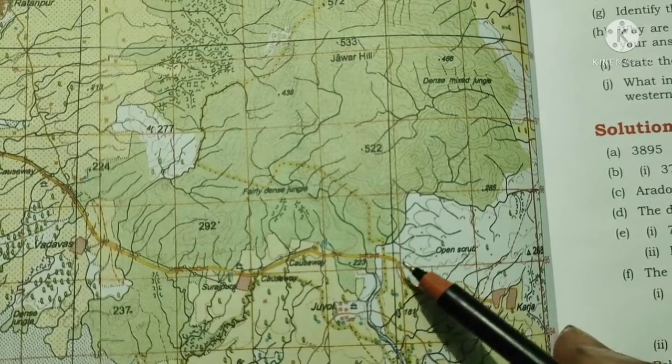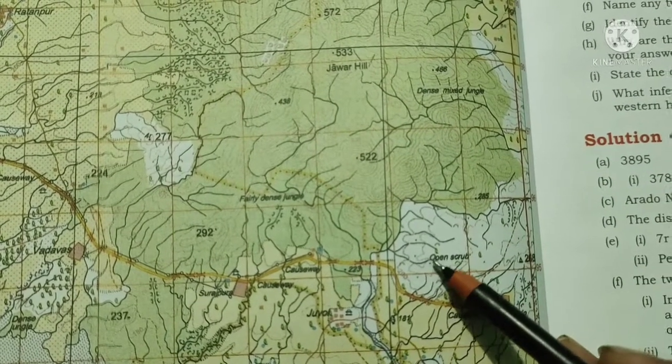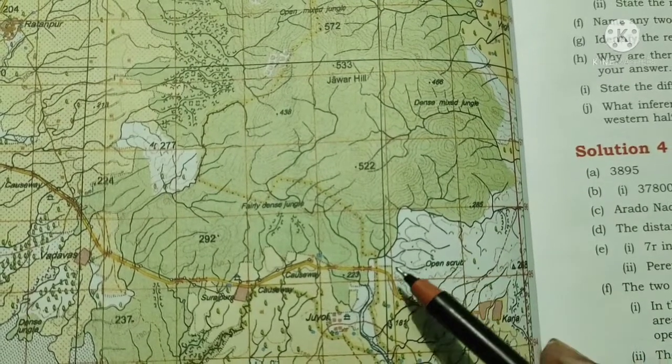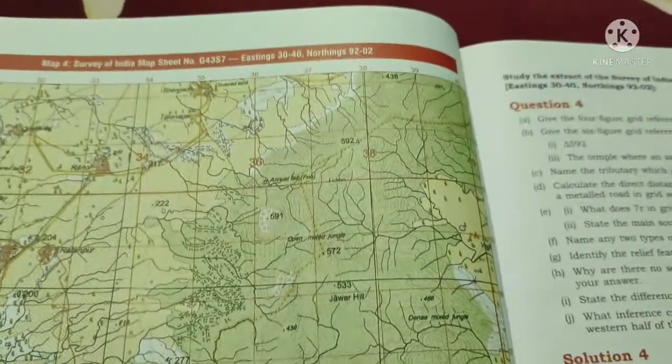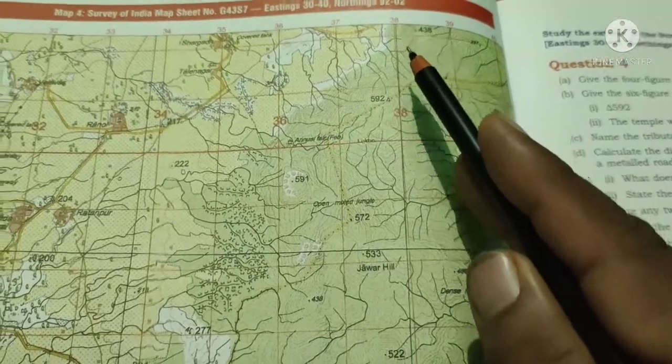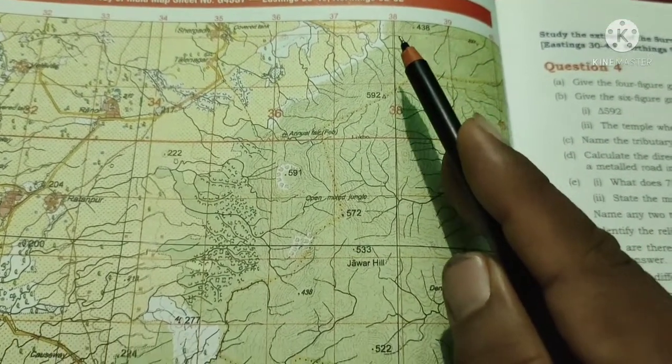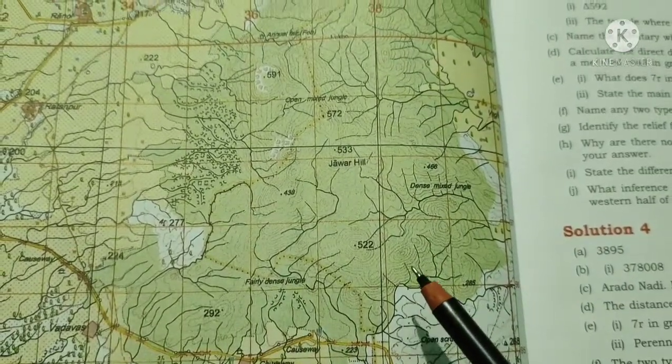So between which two eastings it is situated, the value is somewhere here between 3.8 and 3.9, and which is the lesser one? 3.8. So first of all, we will write what? Open scrub.